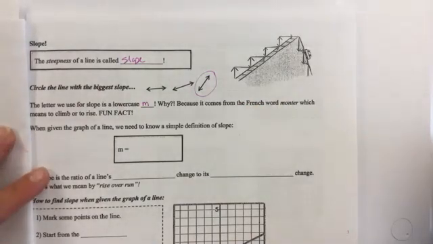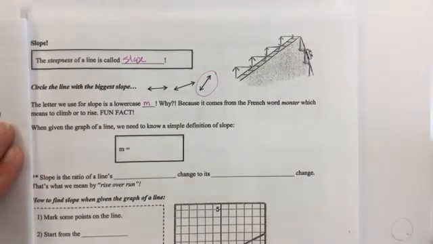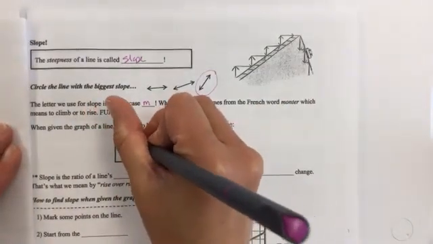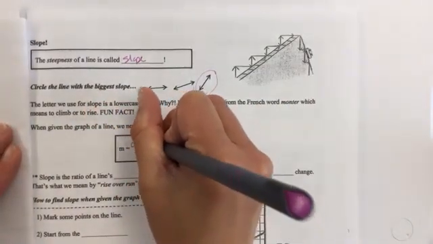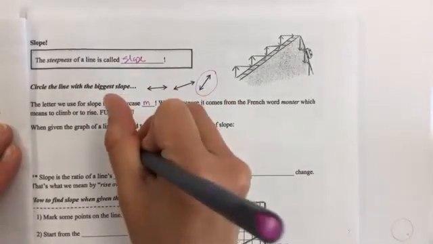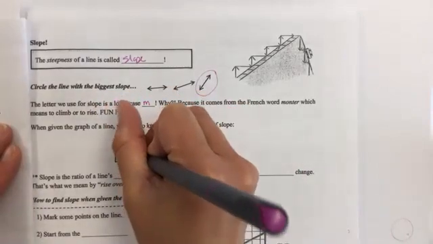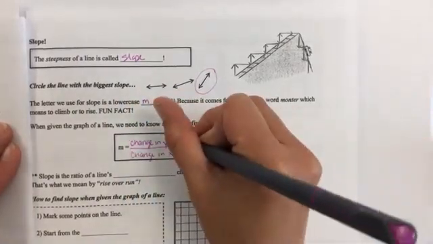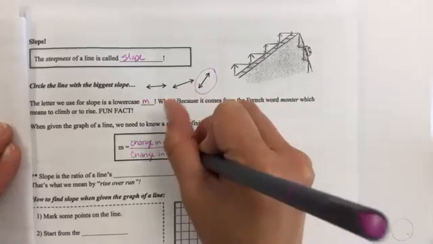So when given the graph of a line, we need to know a simple definition of slope, and it is the change in y over the change in x, and this is just rise over run.